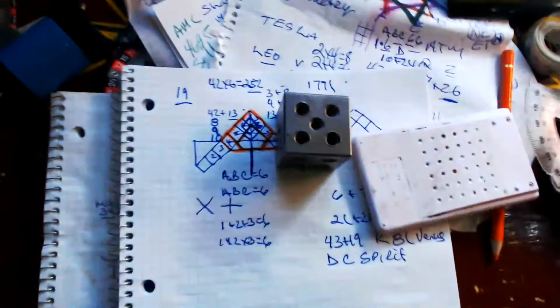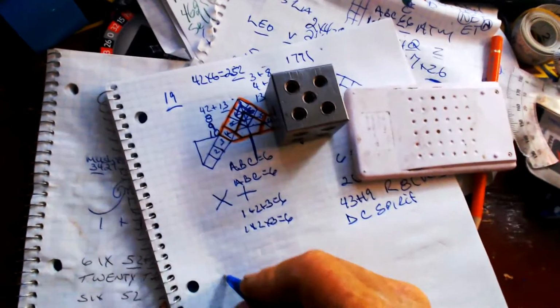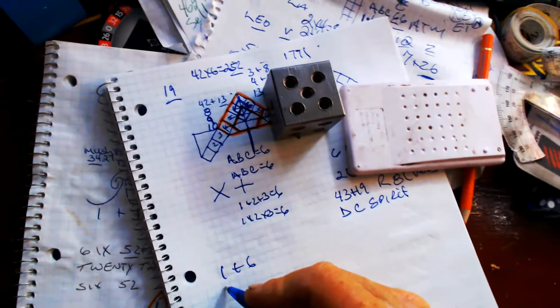And we have to move these dots. You see, everybody sees this as 7, but we're going to change this right now. We are going to change the cube. I'm not going to have the old style.